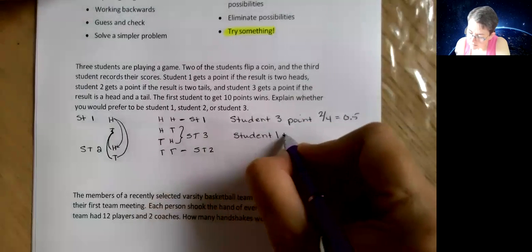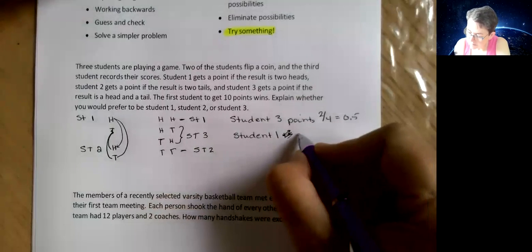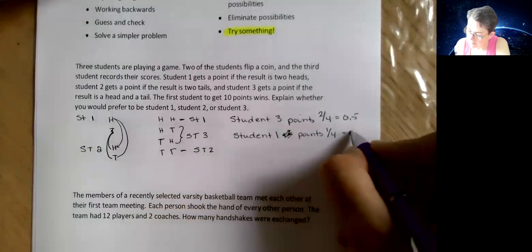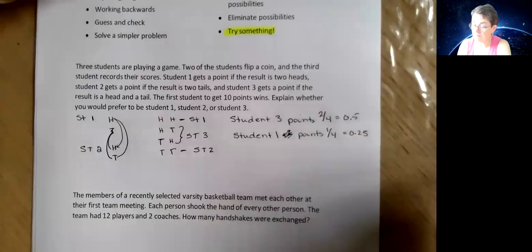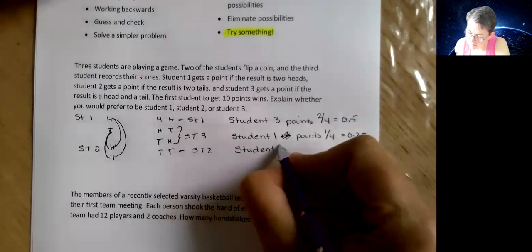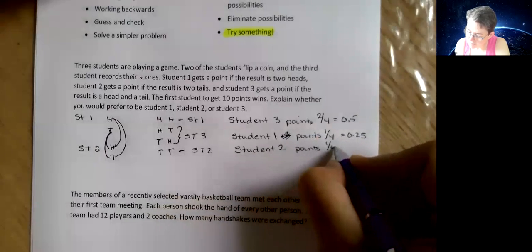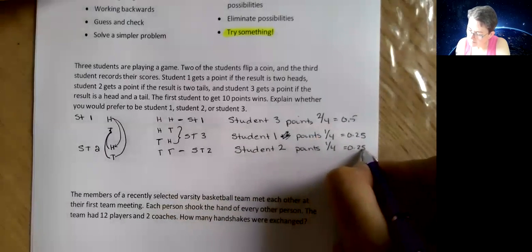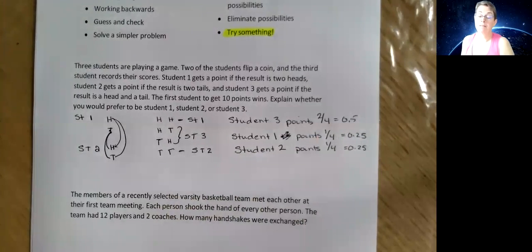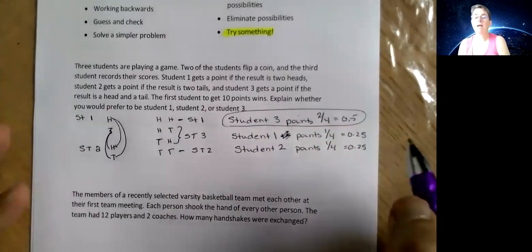Student 1 and 2. Well, student 1 gets points 1 time out of 4, 0.25, 25%. Student 2 gets points 1 time out of 4, 0.25. So definitely want to be student 3. They are twice as likely to score as the other guys.